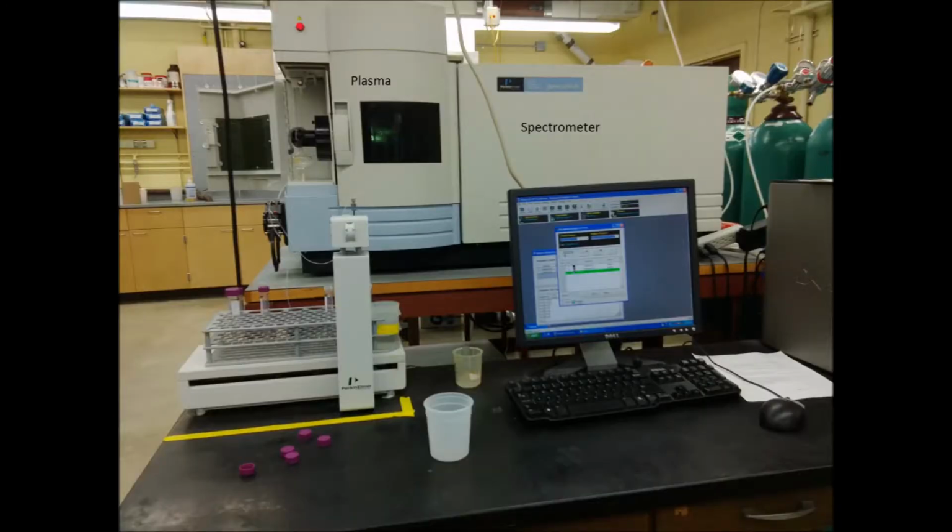This is the instrument that we're using to measure the lead in your samples. There's two major parts to the instrument. If you look at this picture, you can see on the left side there's the plasma part of the instrument. That's where the ICP comes from, inductively coupled plasma. On the right side of the instrument is the spectrometer. That's where the OES comes from, optical emission spectroscopy. We're effectively going to burn your sample in the plasma and look at the emission with the spectrometer.